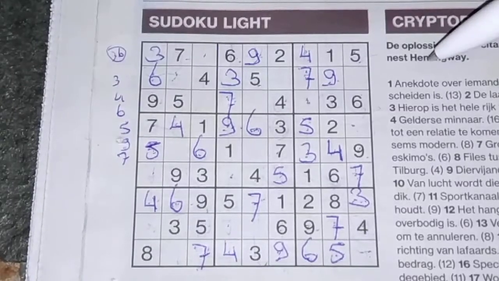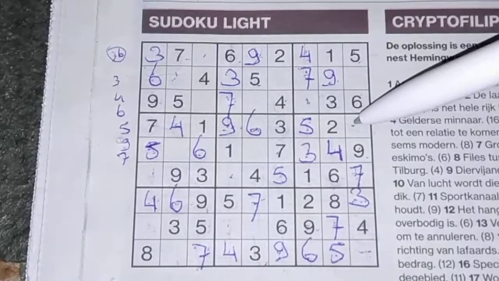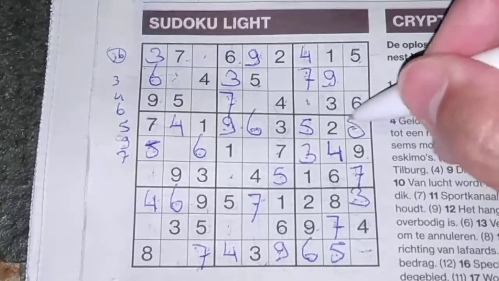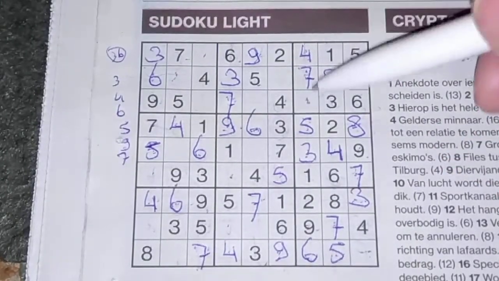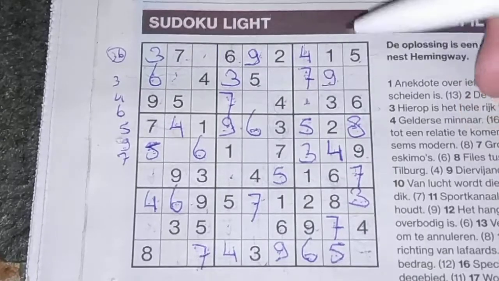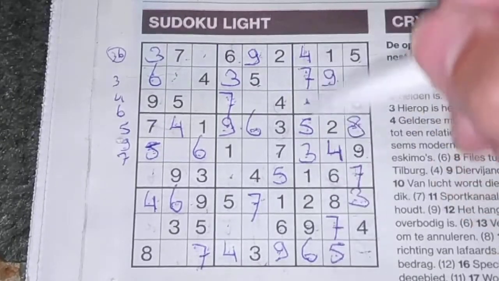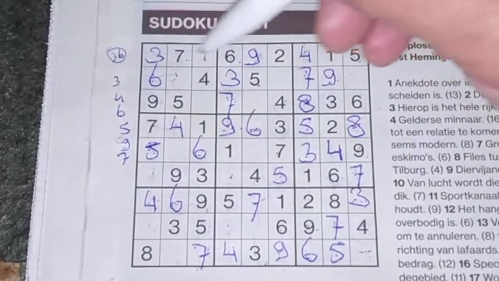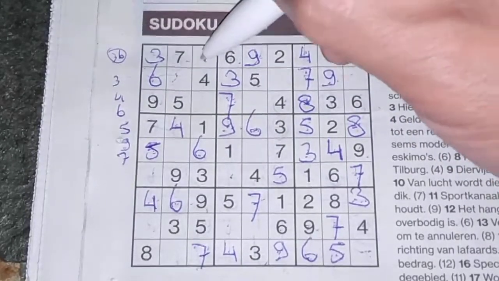1 digit extra. 1 digit left in this big square should be the number 8. 1 number left in this column is number 8. 1 number left in this row, the first row, is the number 8.